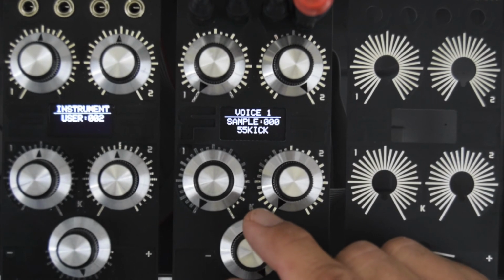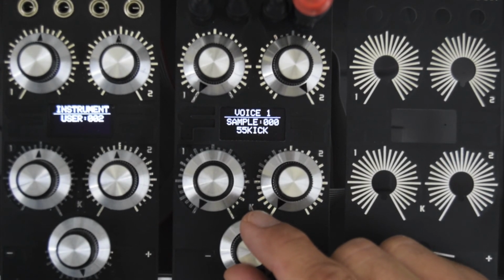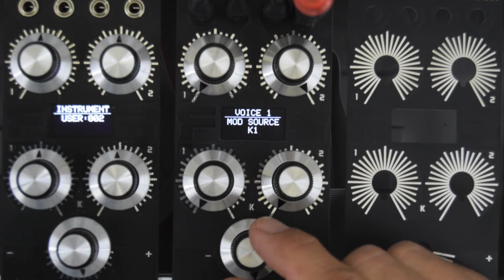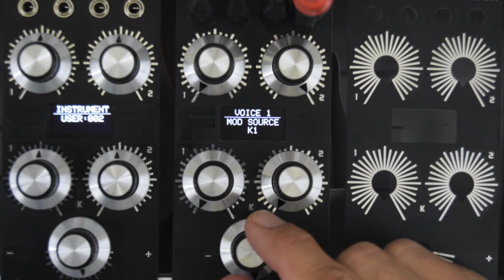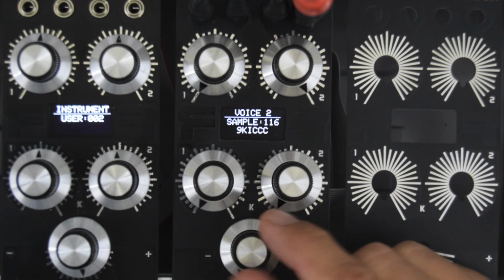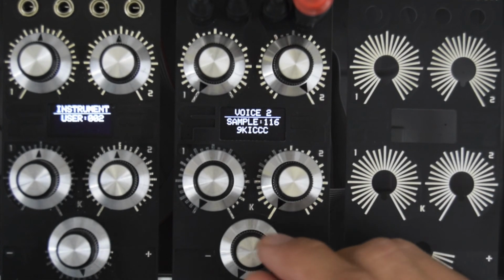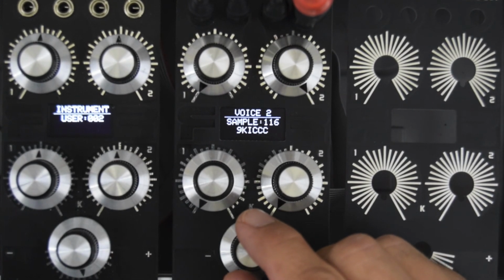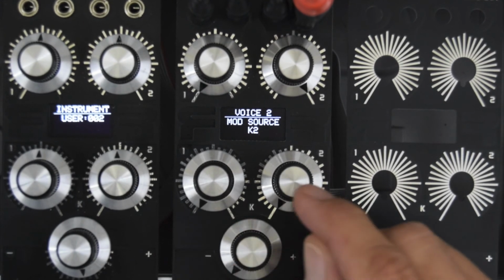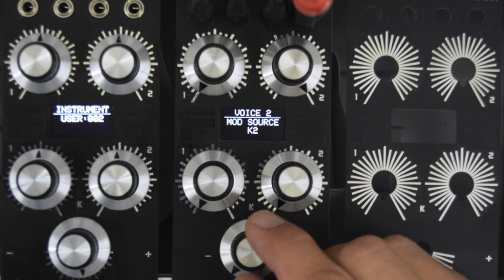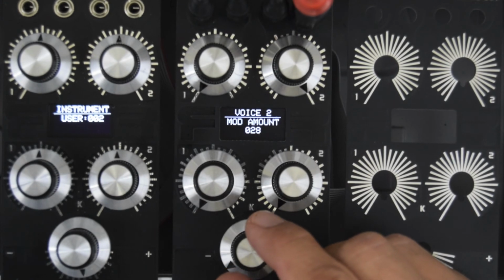Here's Voice 1. This is where you're going to do your sample selection for Voice 1. Then you've got your mod source to modulate the sample select for Voice 1. And here you've got your mod amount for Voice 1. Here's Voice 2. You've got two sample playback voices within the Transient. This selects the sample to playback for the second voice. Again, you've got a modulation source we can select for Voice 2 to select its sample. Here's your modulation amount for Voice 2.